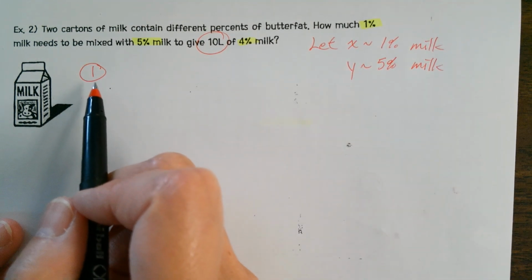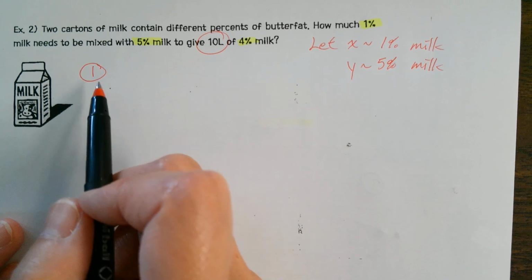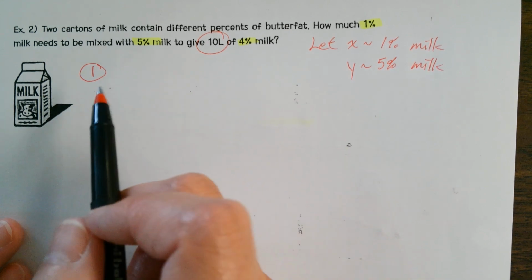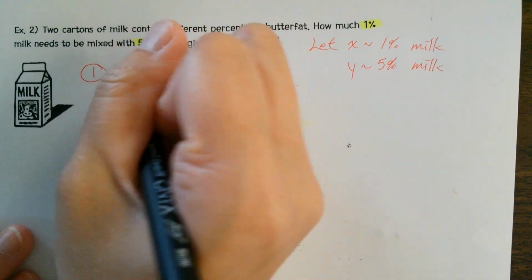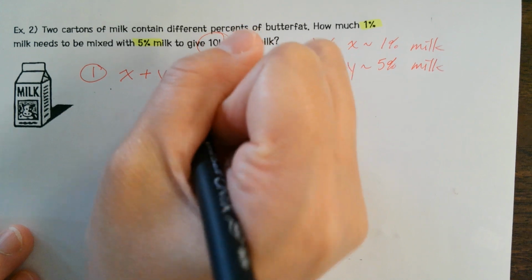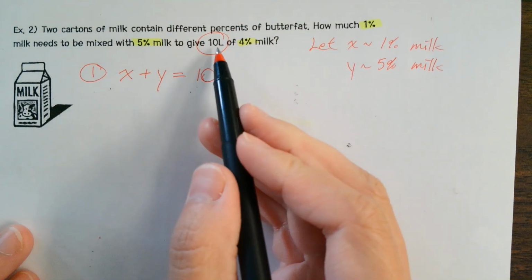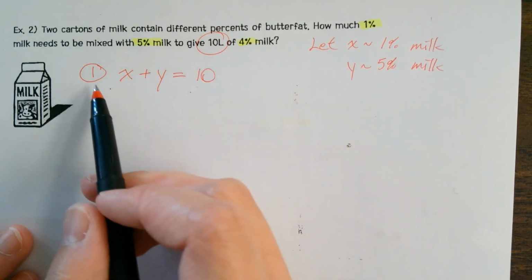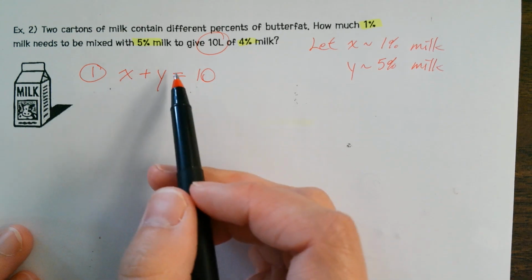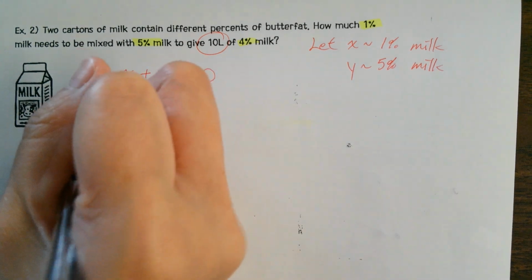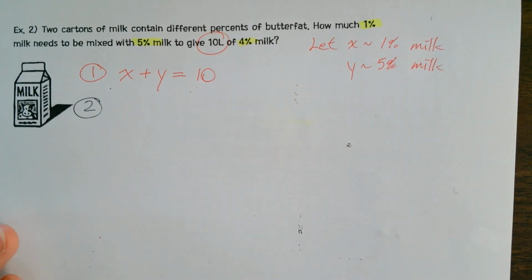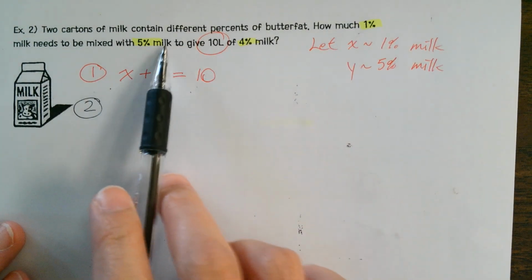So now we write our first equation. First equation is always the number of, amount. How much? Yep. x plus y equals 10. Because that's the amount I want. 10 liters. So 1% milk plus 5% milk give me 10 liters of milk. Second equation is the tricky one. Second equation deals with what I highlighted, this info.